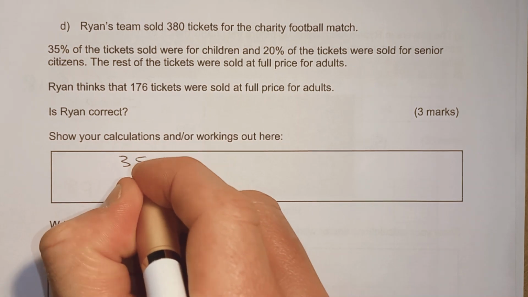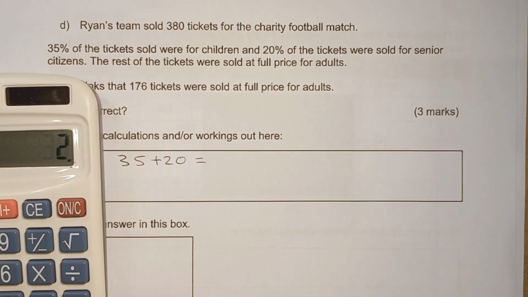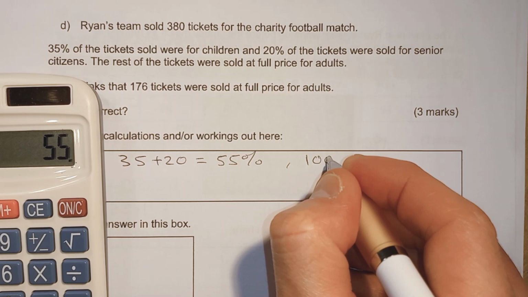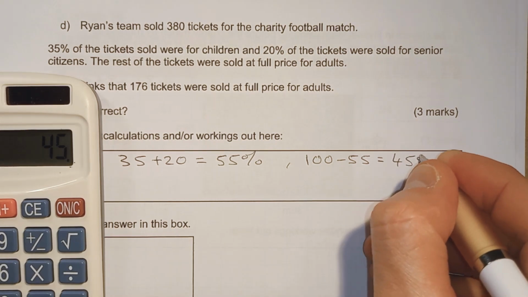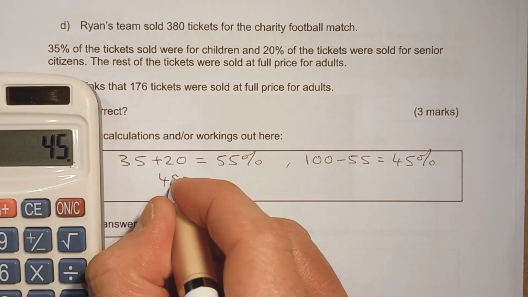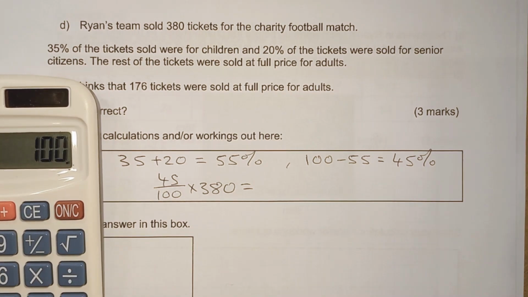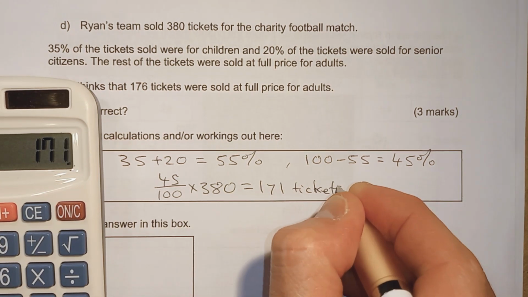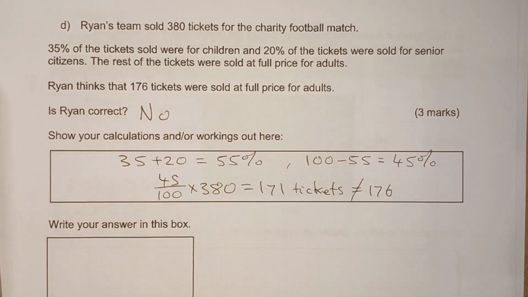Well, 35% for children and 20% for senior citizens. So in total, that's 55%. So how many were left? Well, 100 minus 55 is 45%. So 45% of the tickets were left. We want to know what 45% or 45 out of 100 of the full allocation is. So 45 out of 100 times 380 gives us 171 tickets, which is not equal to 176. So is Ryan correct? No, he's not.